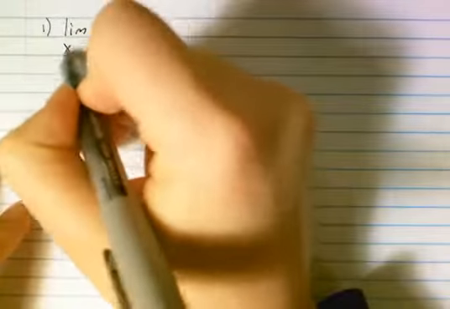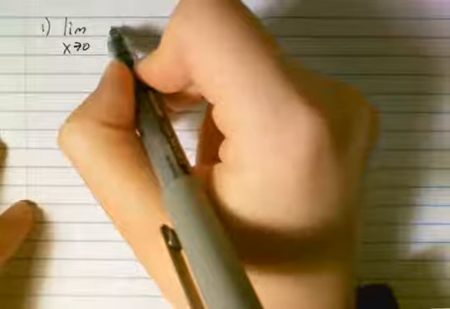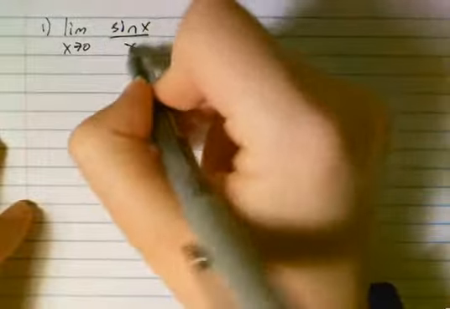So, let's say we're trying to find the limit as x approaches 0 of the sine of x over x.